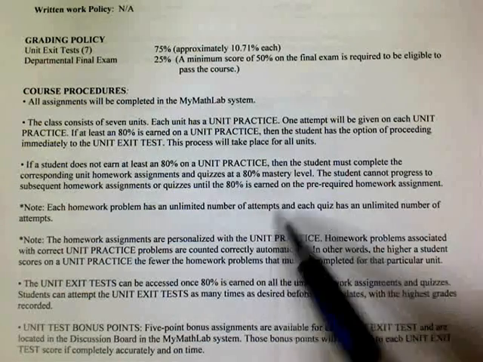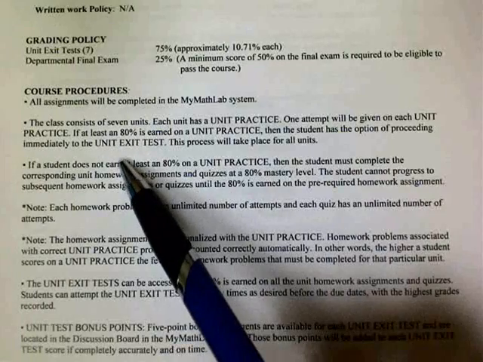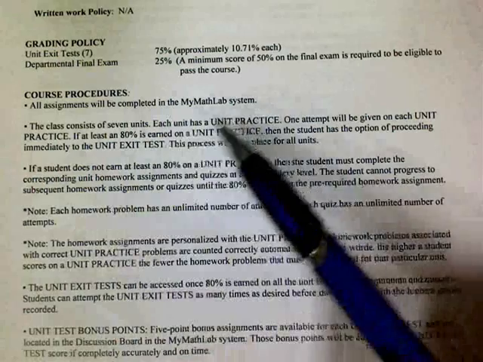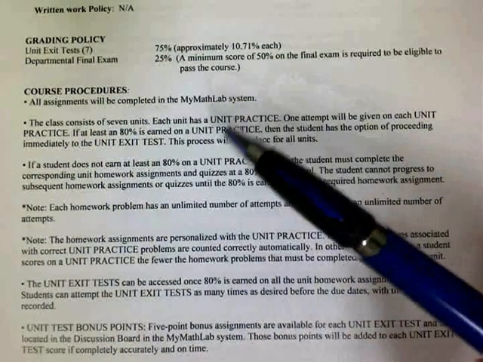Now, if you do make an 80 on unit practice and you feel like you're not ready for the exit test, or you do take the exit test and don't do as well as you want, you can still go back and do the homeworks and quizzes and then come back to the exit test if you want to. It's totally up to you.